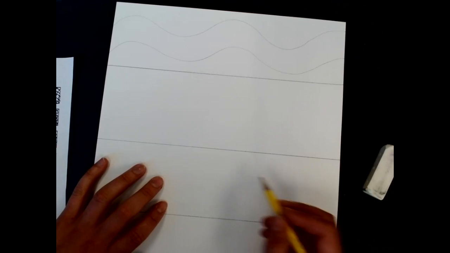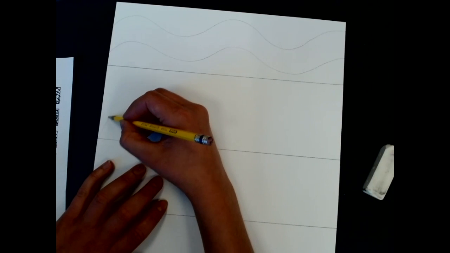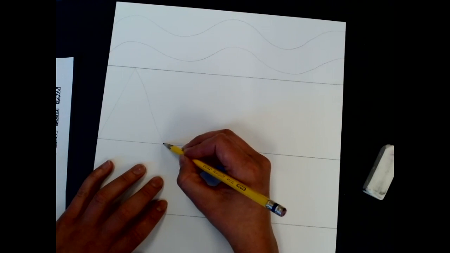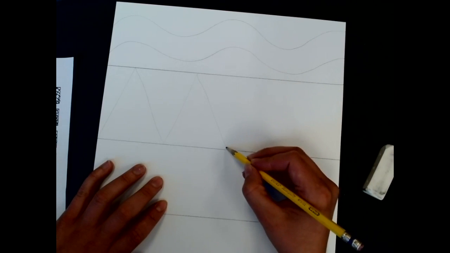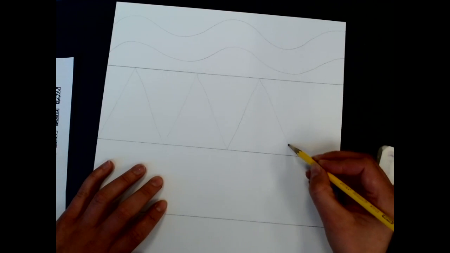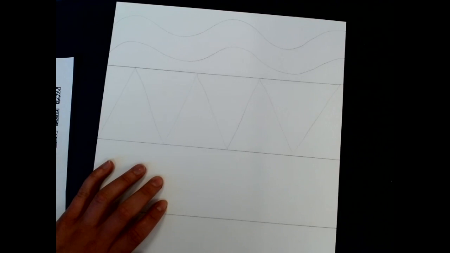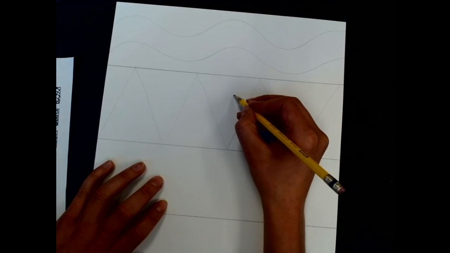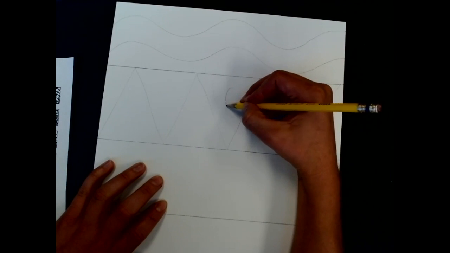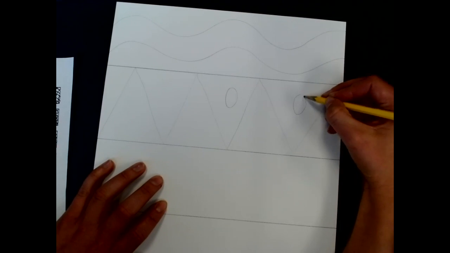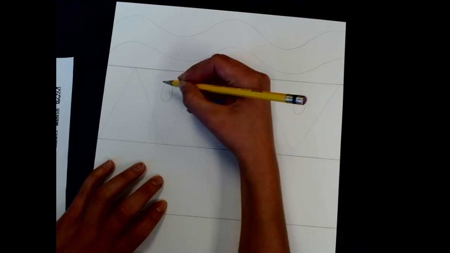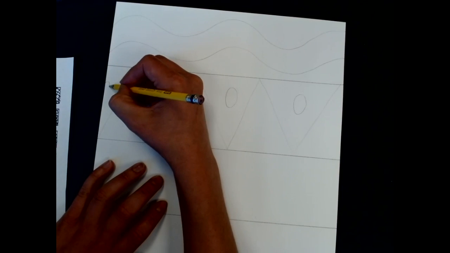In this box, I'm going to do zigzags, some angled lines which create triangle shapes, and I think I'll put some ovals. Those are part of the circle family because they're not colored in.